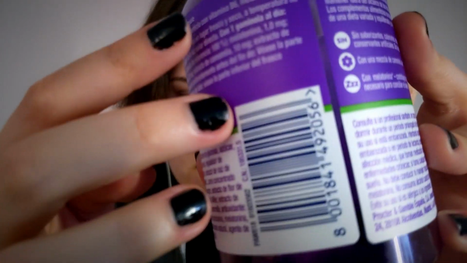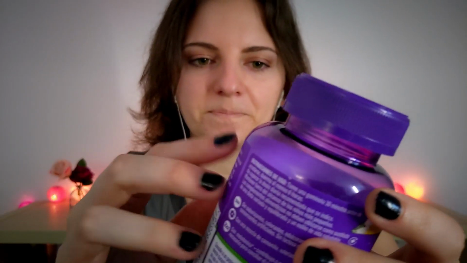So these are the secret words that they don't want you to know about, which is why they make them so small. See, you can barely read them. They're so small. It's a secret. But there's big words on the front that are much easier to read.